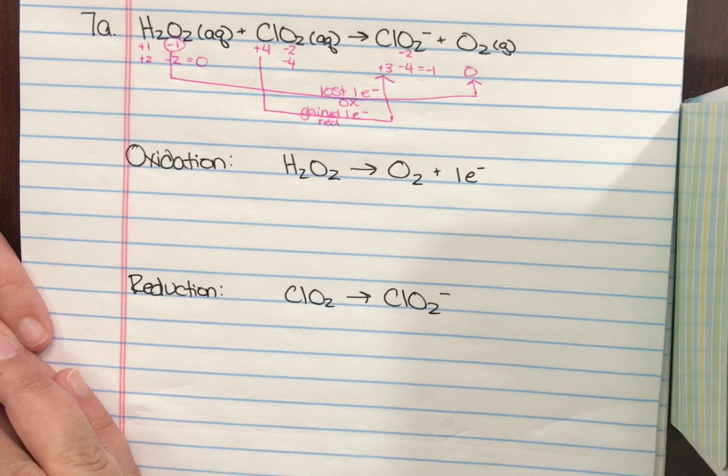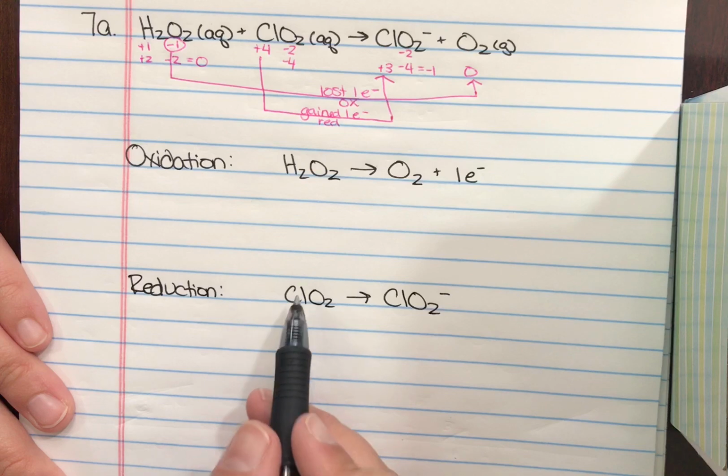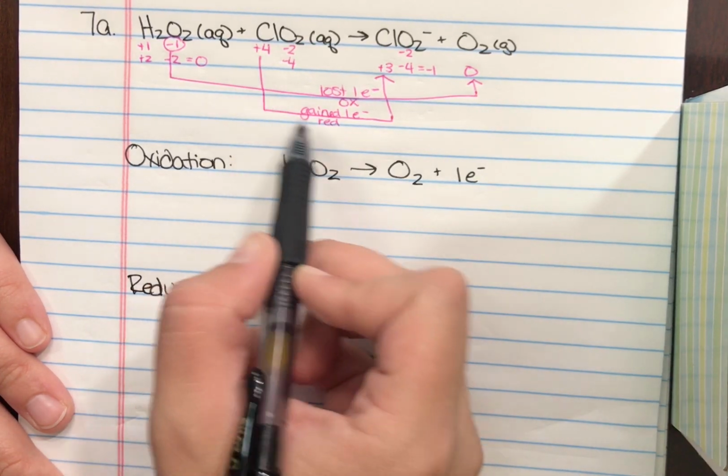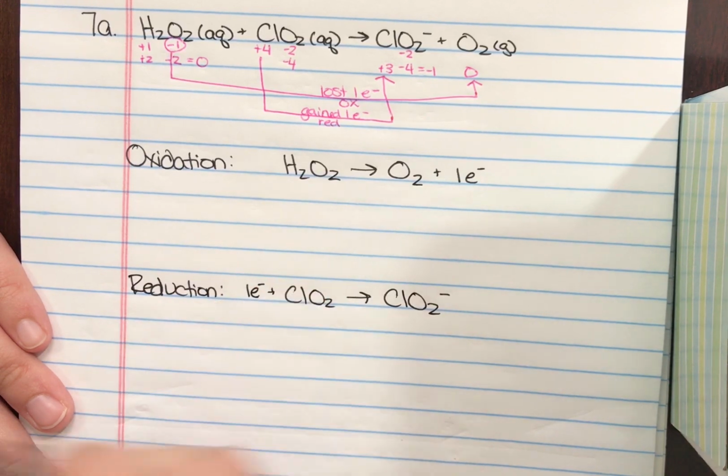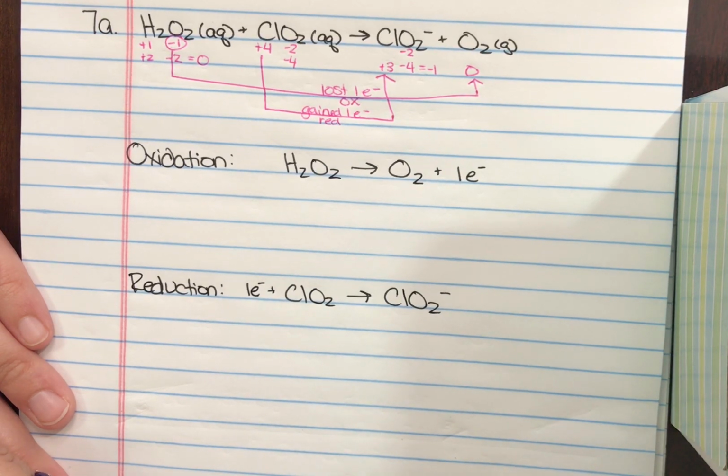We need to add electrons on the left for reduction reactions. We're going to add our electron. So it went from a +4 to a +3, so it gained 1 electron. So we're going to add 1 electron to the left. So this was step number 2, writing the half reactions, including the electrons. Step 3 is balancing by mass.